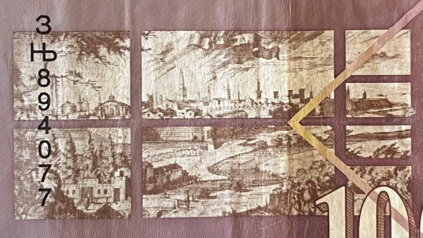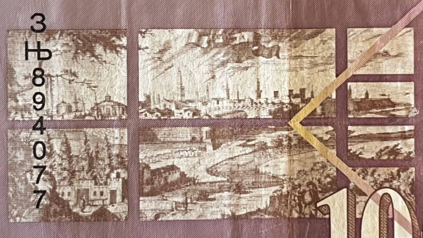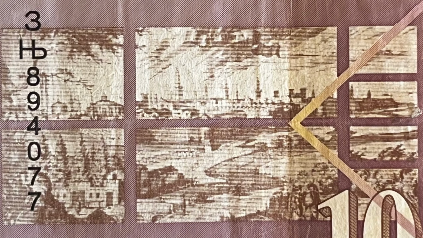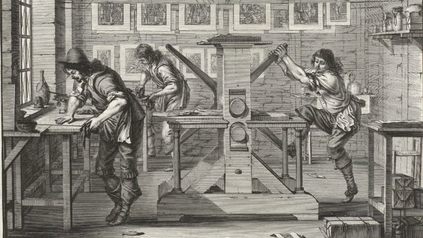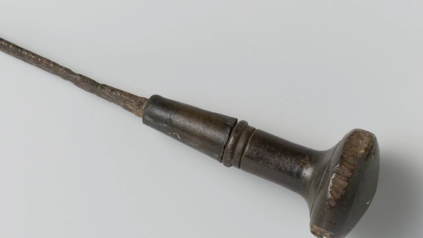This image on the banknote is an engraving of the city of Skopje, as I mentioned. Now, you might be wondering, what exactly is an engraving? Simply put, it is a printmaking technique in which an image is carved into a metal plate using a burin or a similar tool.